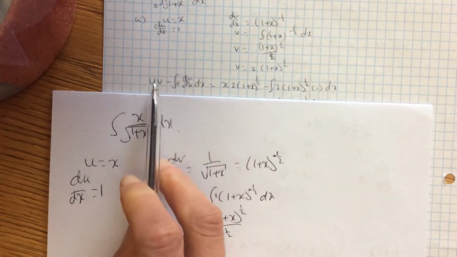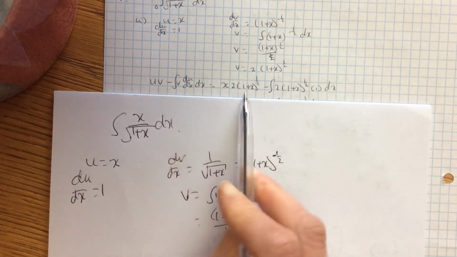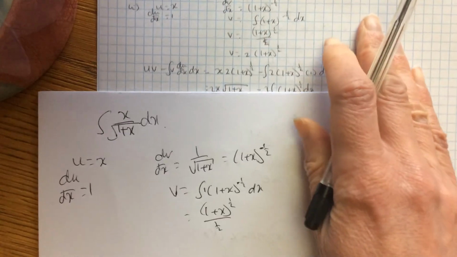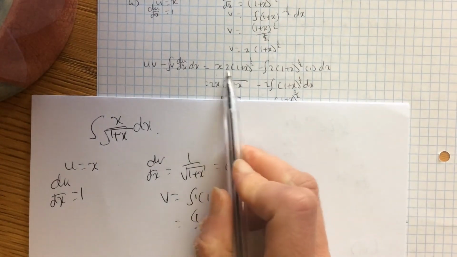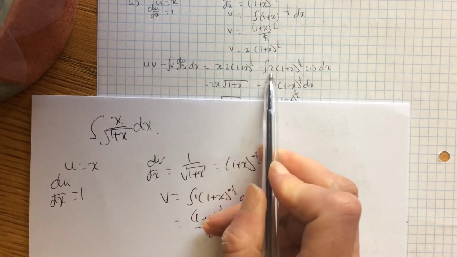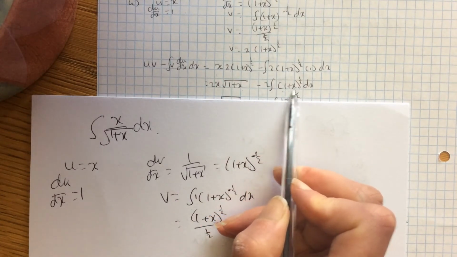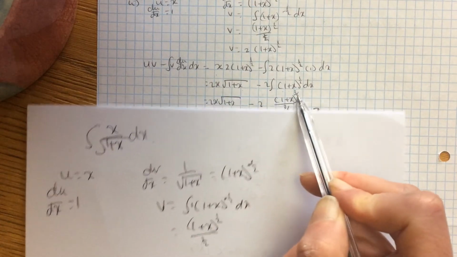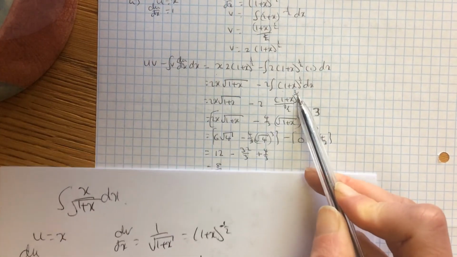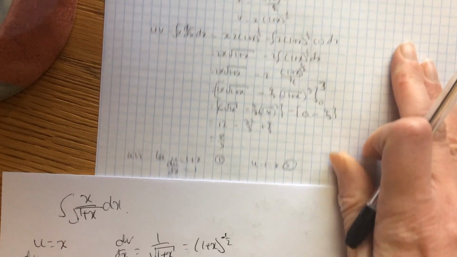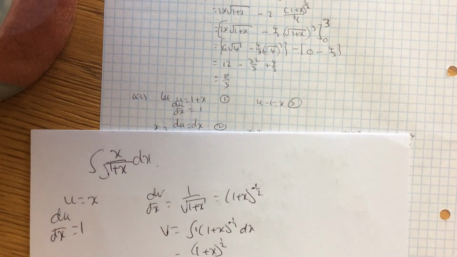So you've got all your wee bits and pieces, uv, putting it in. Now, when you put it in and tidy it up, the first one becomes 2x, the square root of that, minus, bring that 2 outside so you can see your bracket nice and clearly there. You've got the derivative in front, just add 1 to the power and divide by it. Then you've got your limits to put in, so hopefully you can work through that.